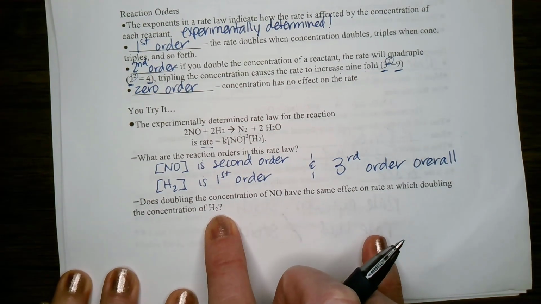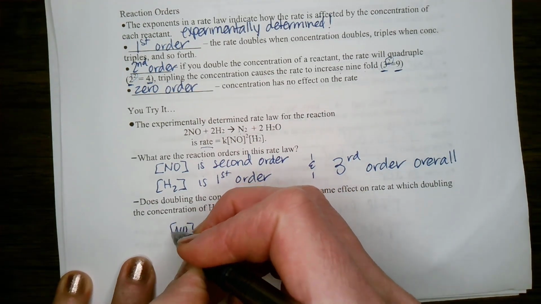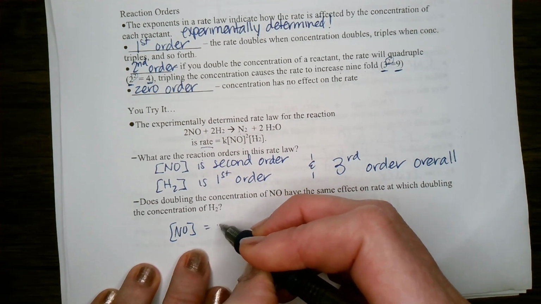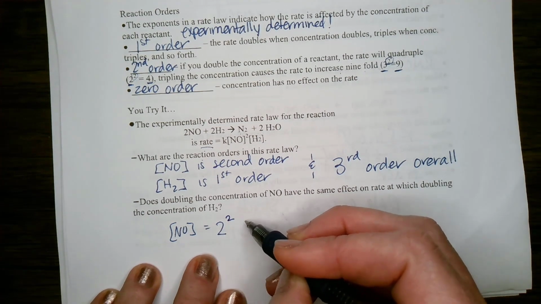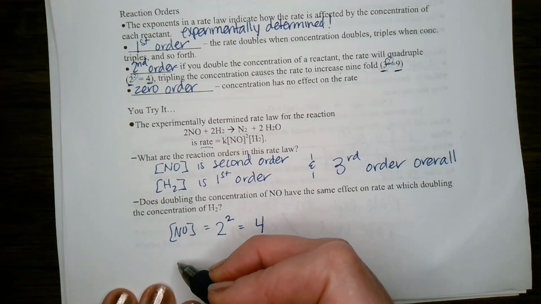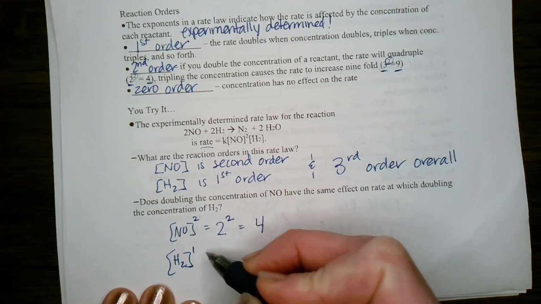Let's look at this one. Does doubling the concentration of NO have the same effect on rate as doubling the concentration of H2? Well, let's look at that. Our NO is second order. So if I doubled it, 2 squared would quadruple my rate.